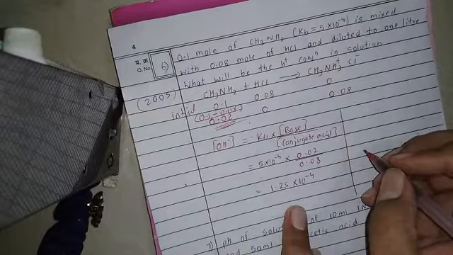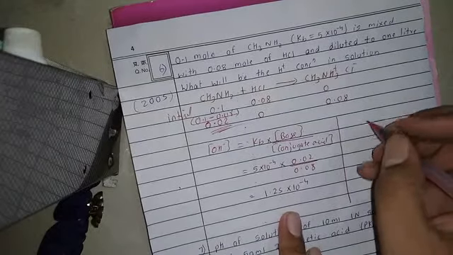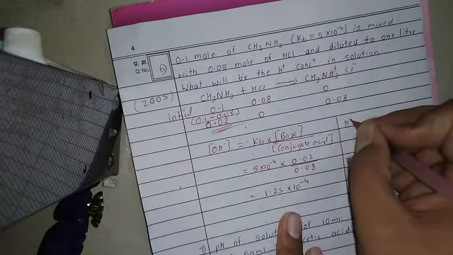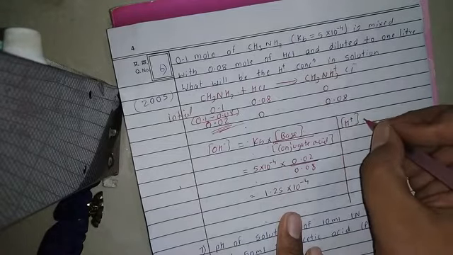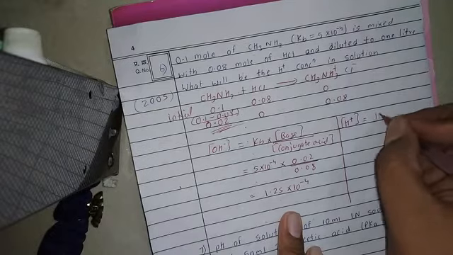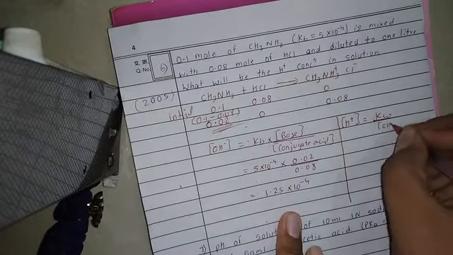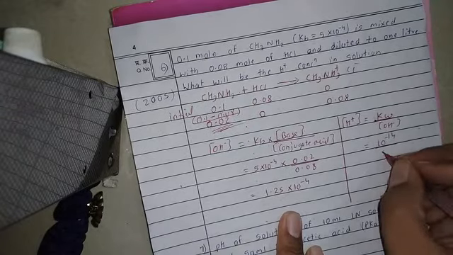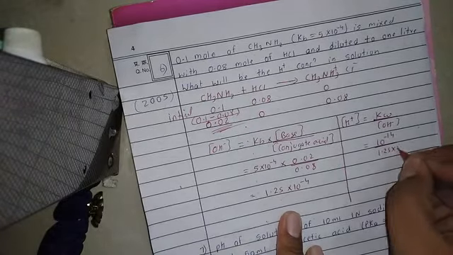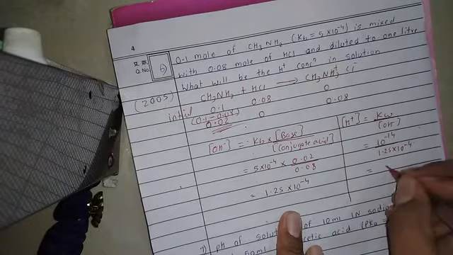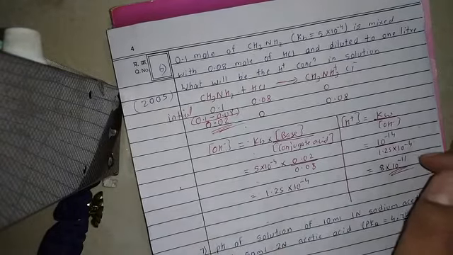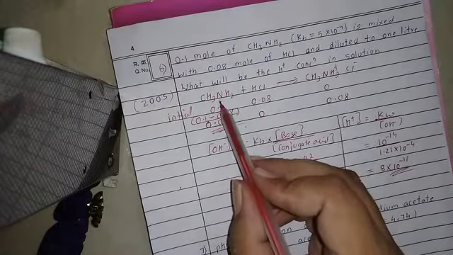This is the concentration of OH minus, but we have to determine the concentration of H plus. So the concentration of H plus is Kw upon concentration of OH minus. So Kw is 10 raised to minus 14, and OH minus we have determined, that is 1.25 into 10 raised to minus 4. So the final answer is 8 into 10 raised to minus 11. That is the concentration of H plus. Got it?